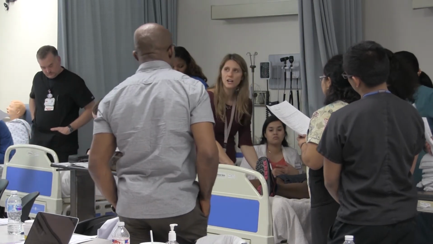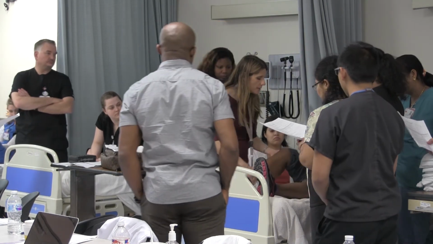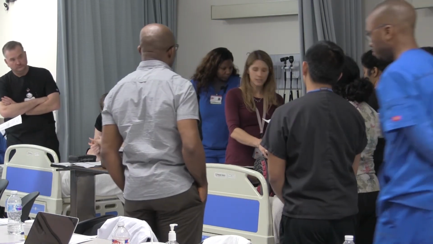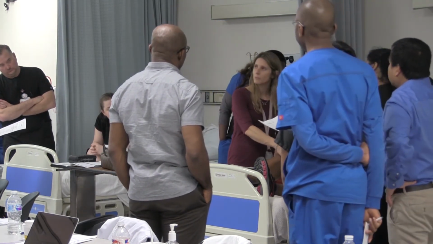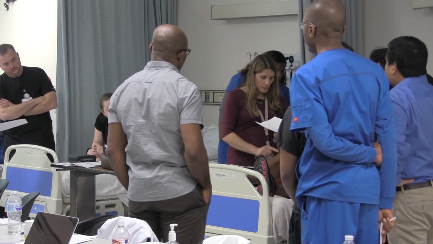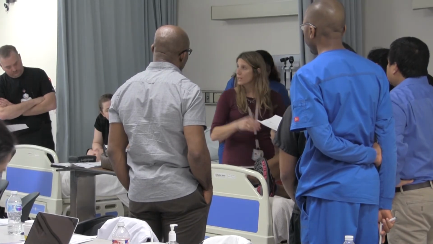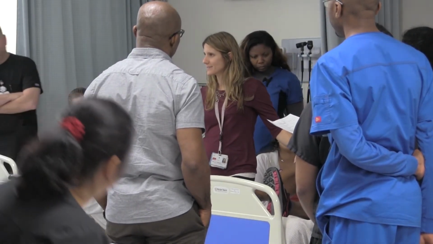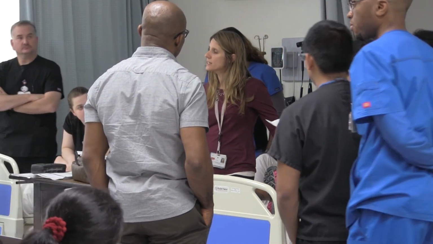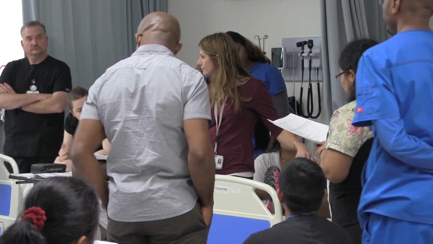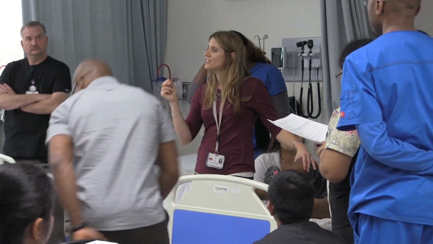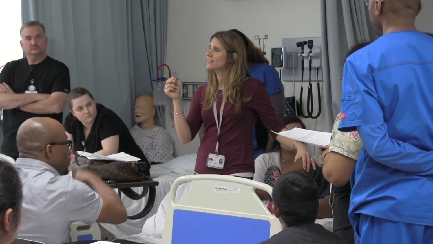So varus and valgus stress testing: I am going to push on her knee to put tension on the medial ligament, and I'm going to put tension on the lateral ligament. And I'm seeing two things. Does this cause her pain? And does it actually stop?